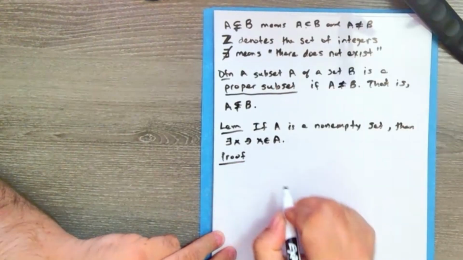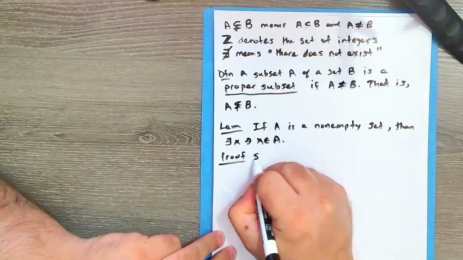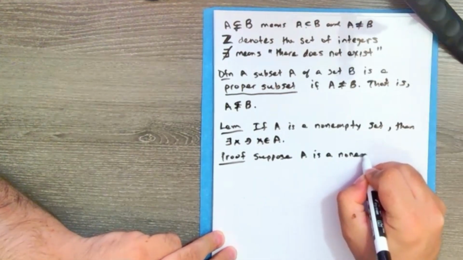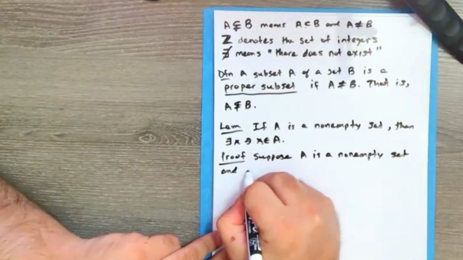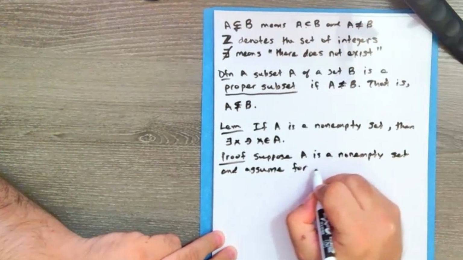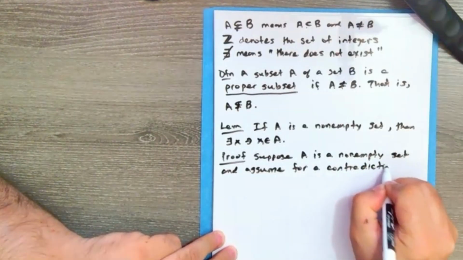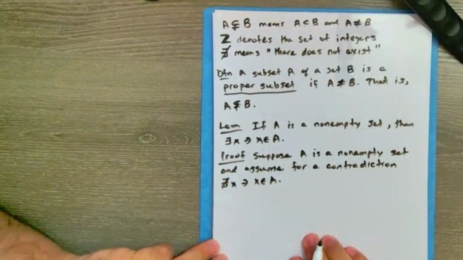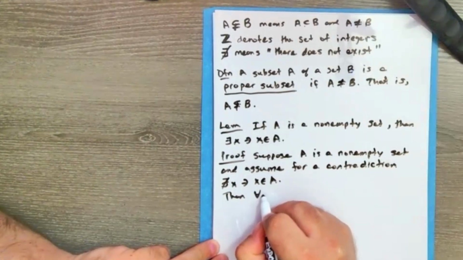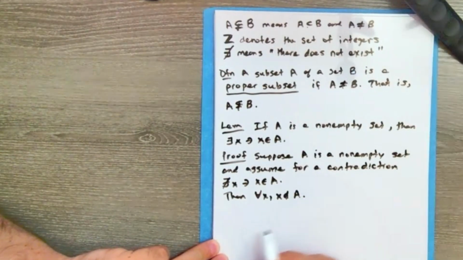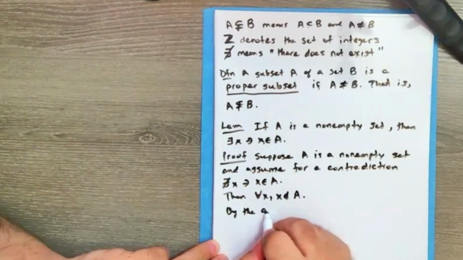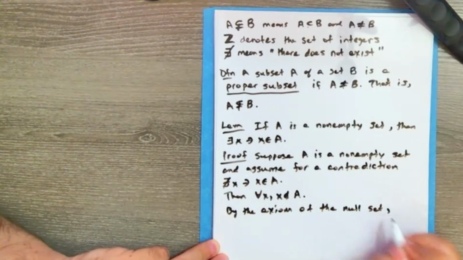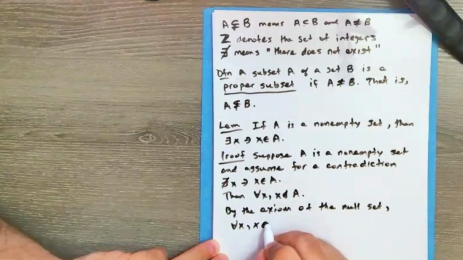So our proof will be a proof by contradiction. So suppose that the set A is non-empty and assume for a contradiction that there does not exist an element x such that x is in the set A. Then, for every element x, that element is not in the set A. And by the axiom of the null set, we have that for every element x, x is not in the empty set.